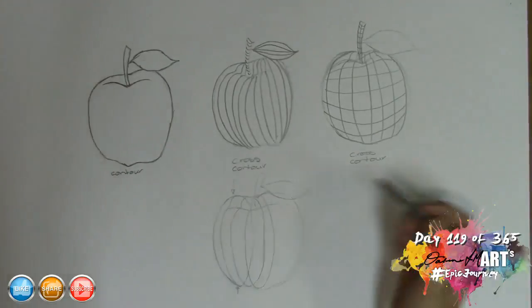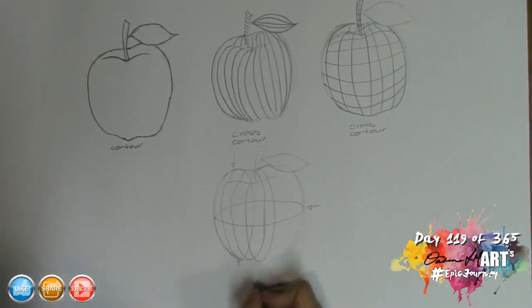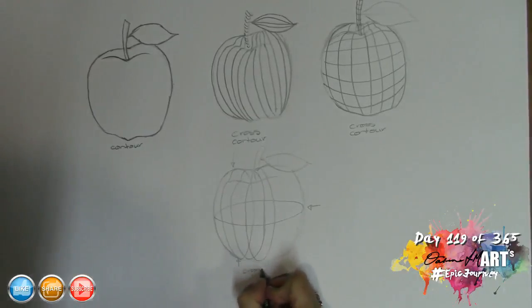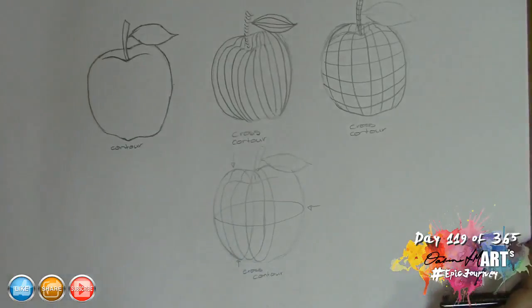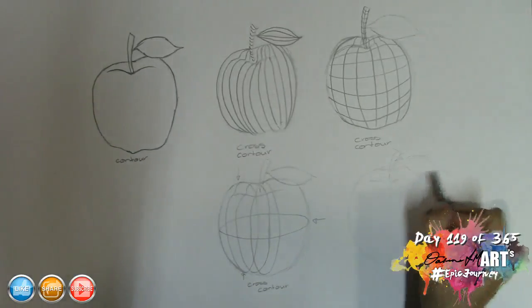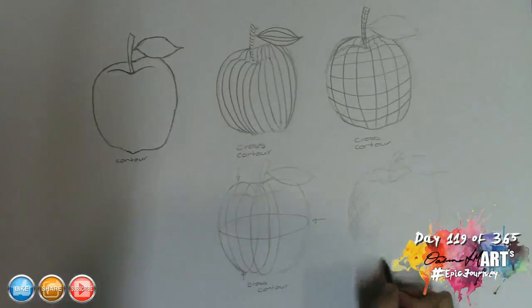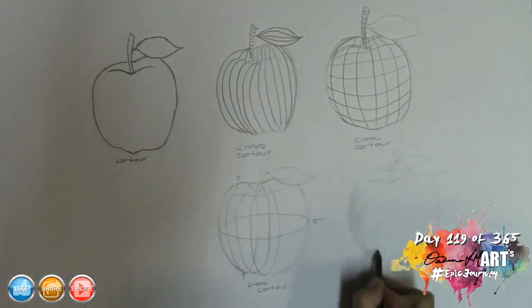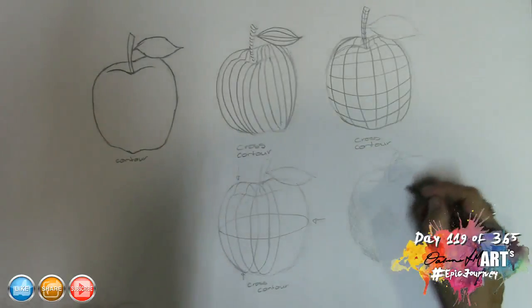Another form of cross contour drawing is when you pretend almost that your subject is transparent. So you're going to be drawing the lines around the front surface of your subject as well as the back surface of your subject. So in the case of this apple, we're almost drawing like cross sections. You'll see I've got little arrows pointing here and there to show that you would be drawing a cross section as if you were slicing through the object, and the line of the slice, both the back as well as the front, will be drawn.